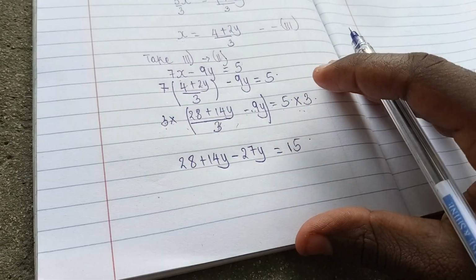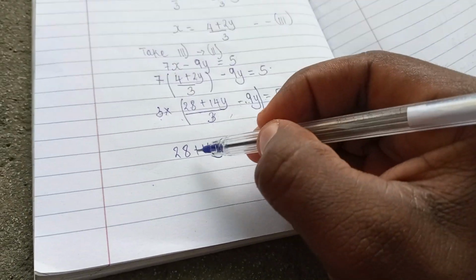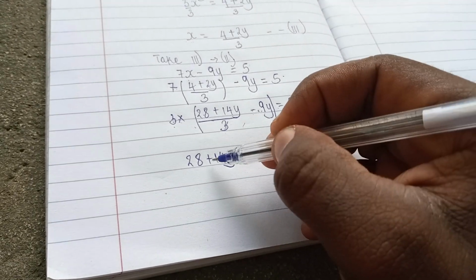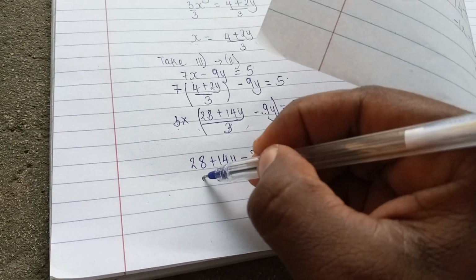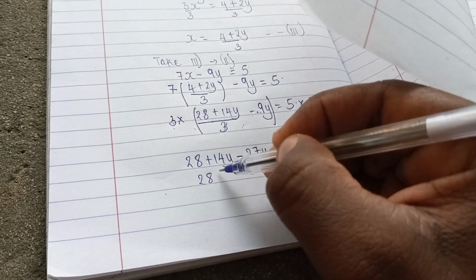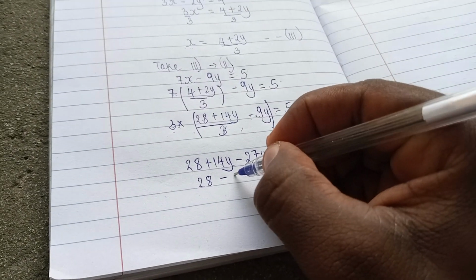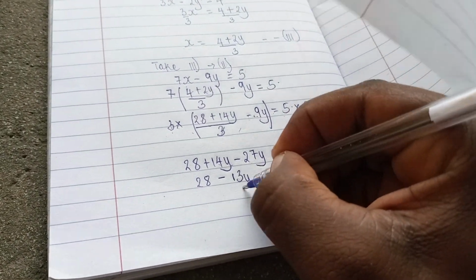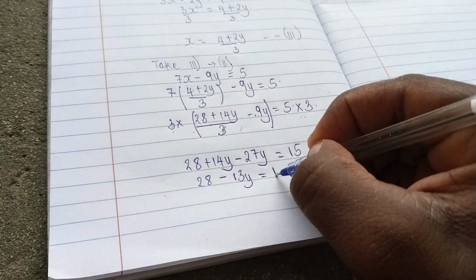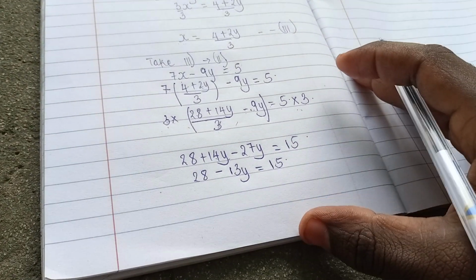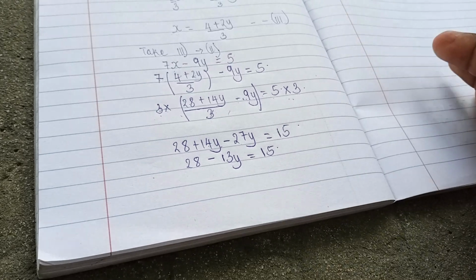Now with these y's, 14y minus 27y, that is minus 13y, plus 28, equals 15.